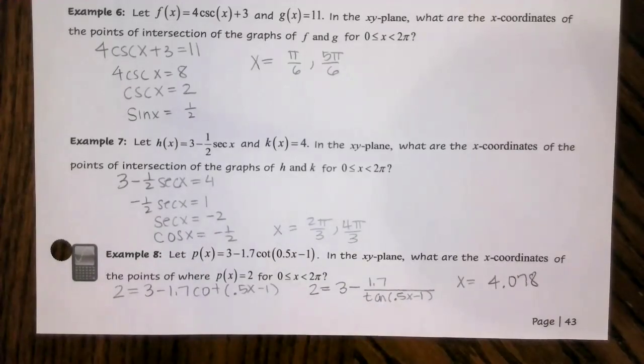Obviously, the calculator makes it a lot easier than just solving. All right, that's our video on reciprocal trig functions.